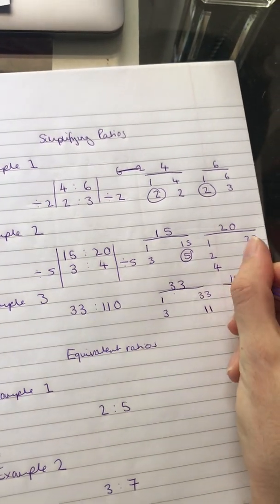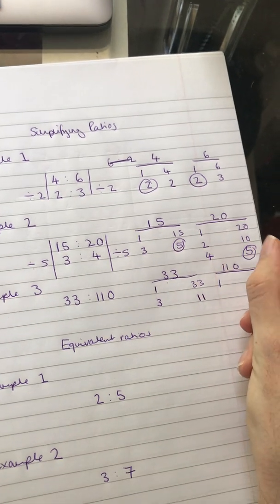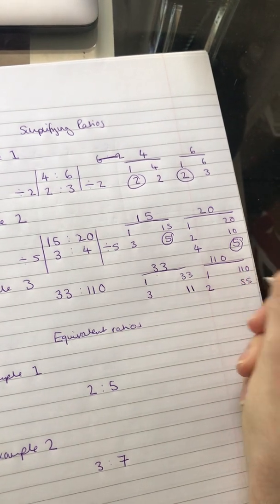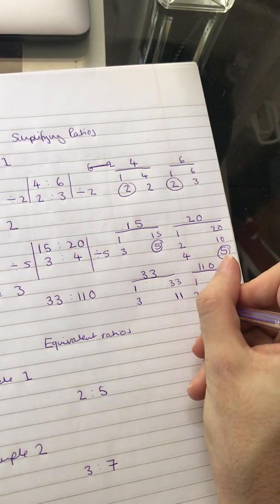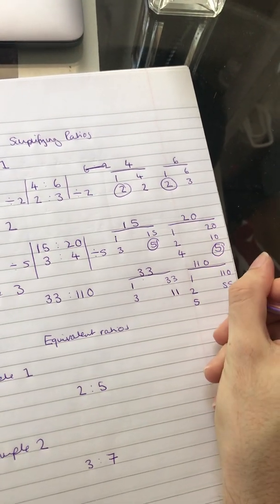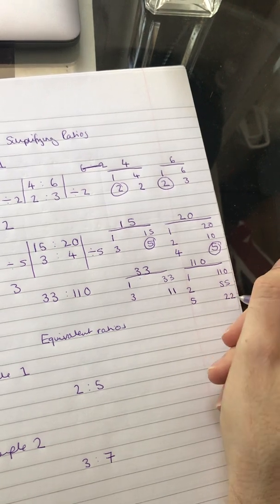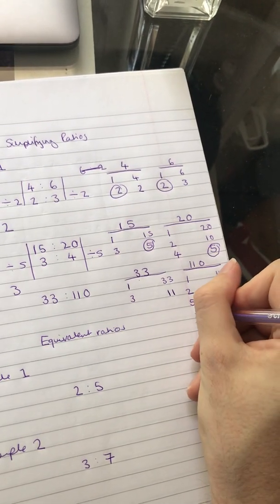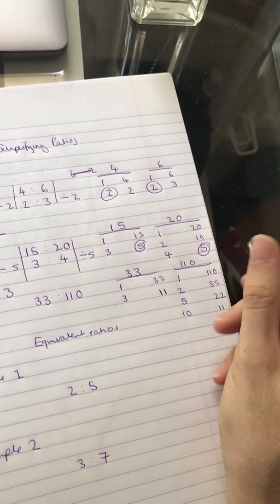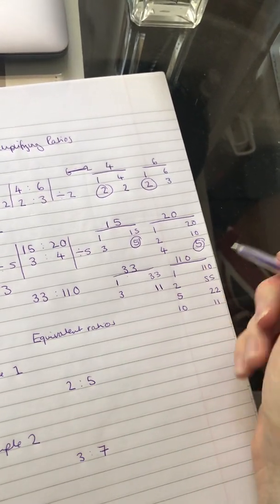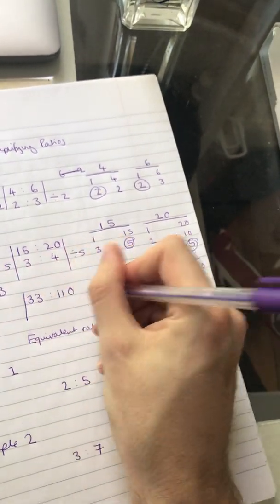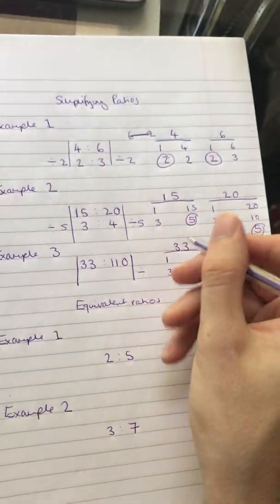Let's now find the factors of 110. So 1 and 110. 2 and 55. 3 doesn't go in. 4 doesn't go in. 5 goes in though. 5 and 22. 6, 7, and 10 and 11. Those are all our factors. So let's think about what's the highest factor that goes into both. Well, that would be 11. So we can draw our funnel and then divide both sides by 11.